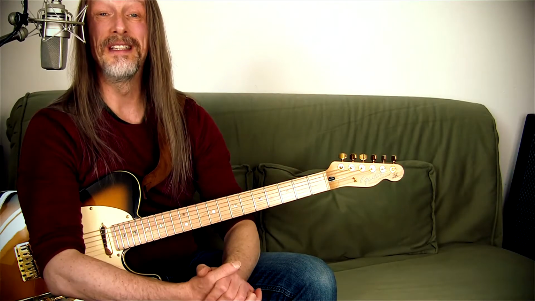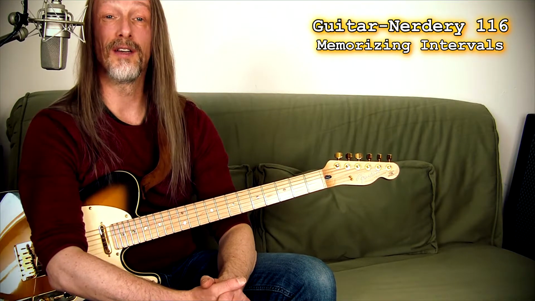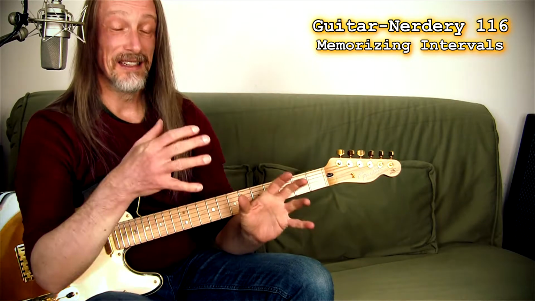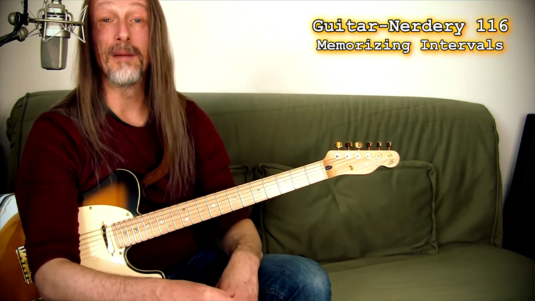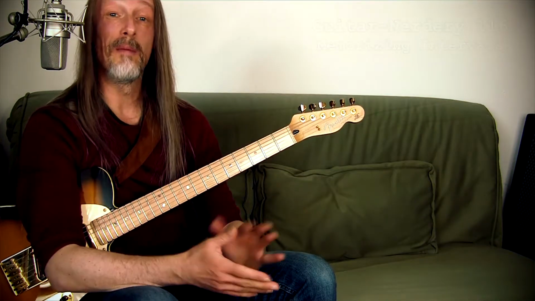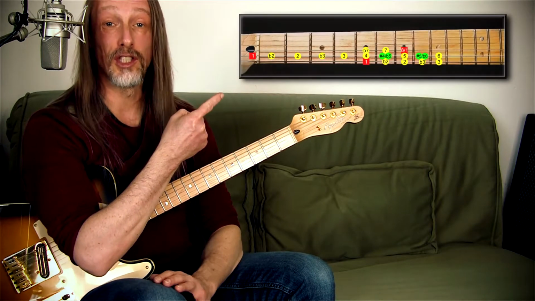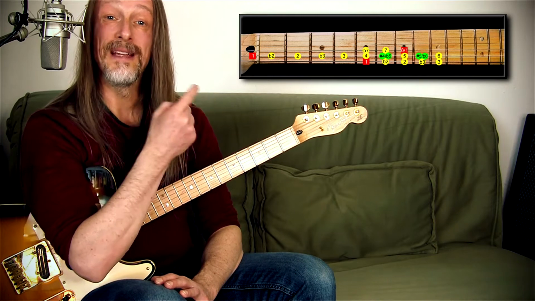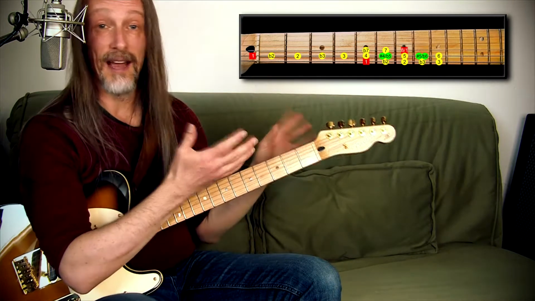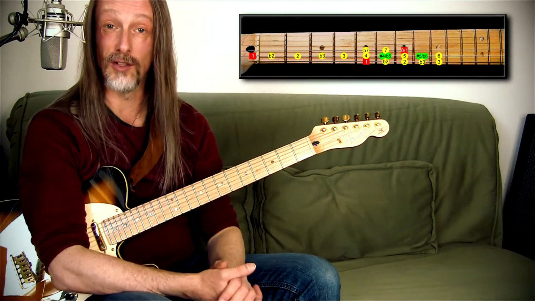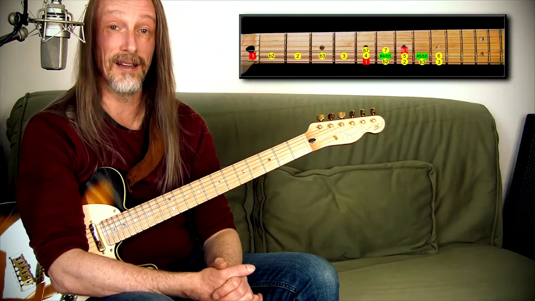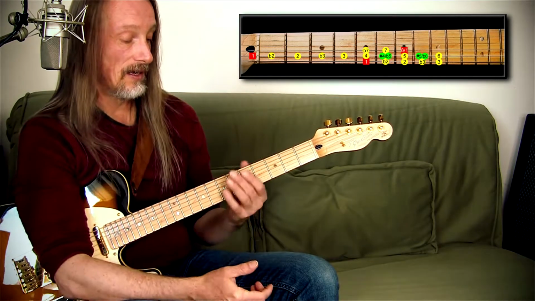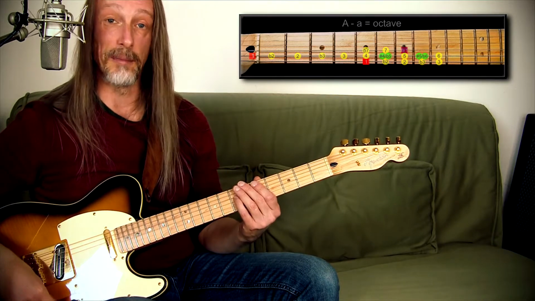For those of you who didn't watch my former episode number 116, here I strongly recommend to do this first. Just to remember, these were the 12 interval shapes I'm talking about. They make use of the low E string, the A string and the D string. Having learned these interval shapes makes it already possible for you to analyze scales. Let's have a look at the octave shape.